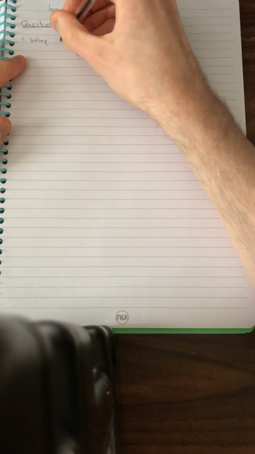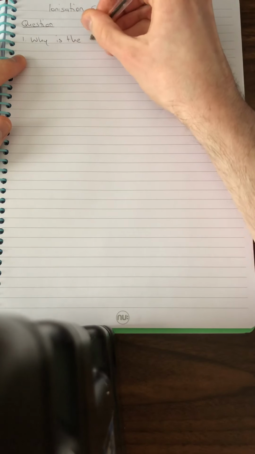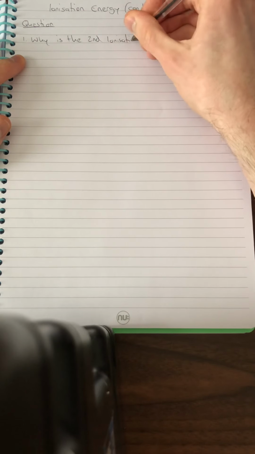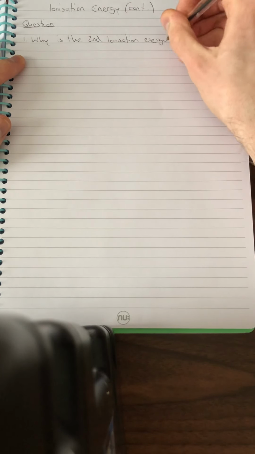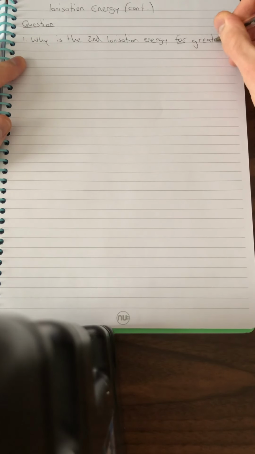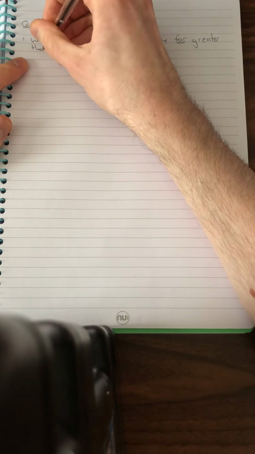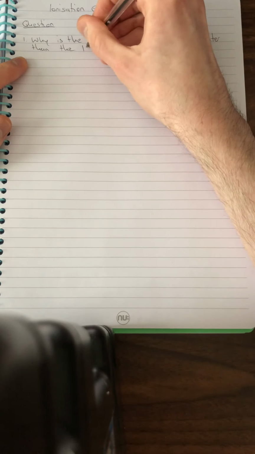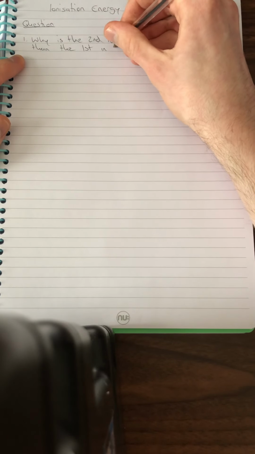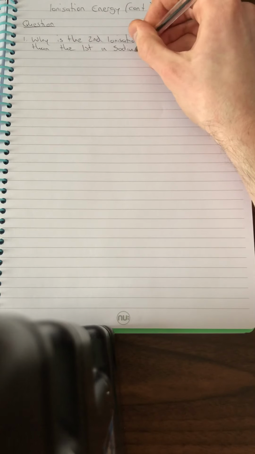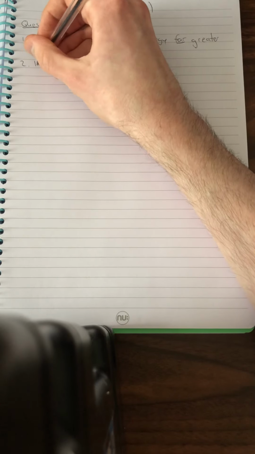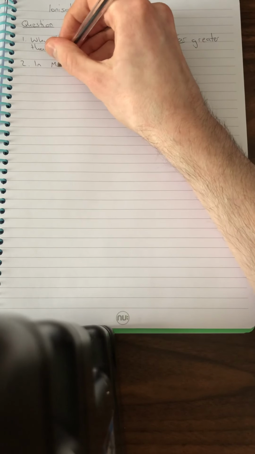Why is the second ionisation energy far greater than the first in, let's go for sodium. And then the second question, same idea, in, let's go for magnesium.